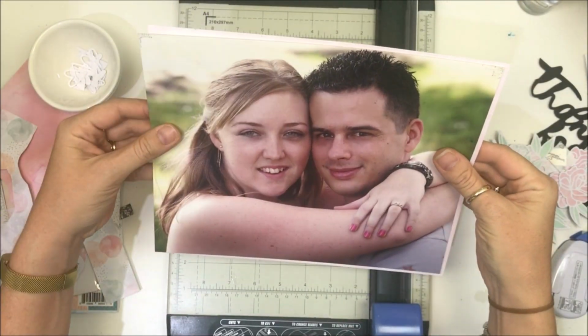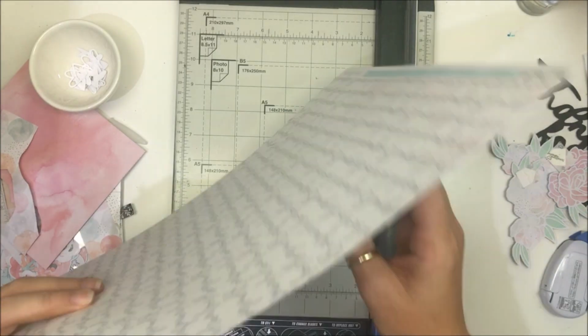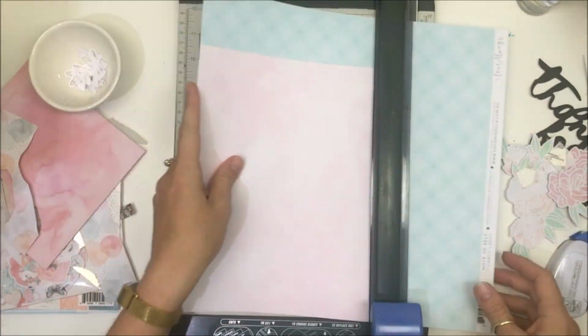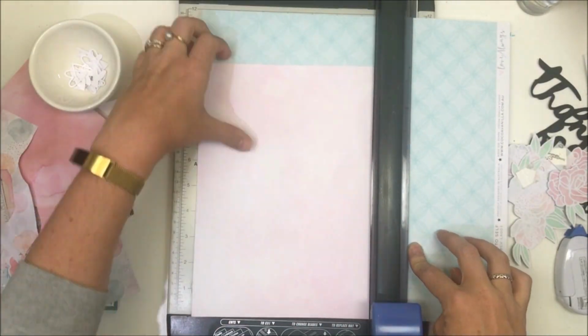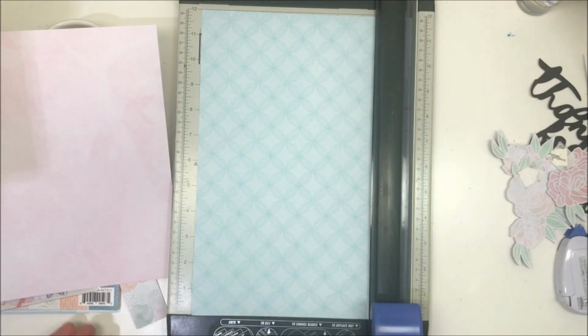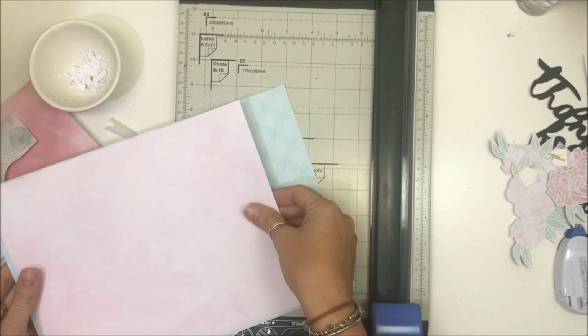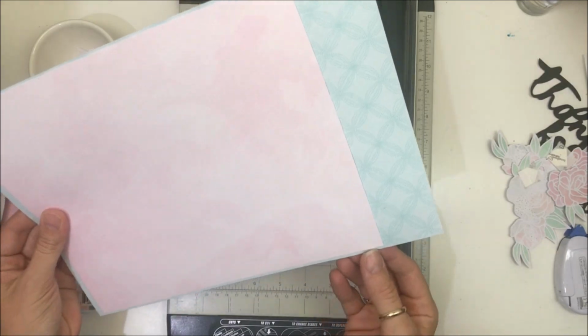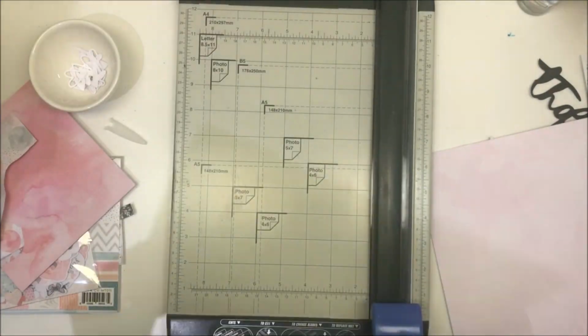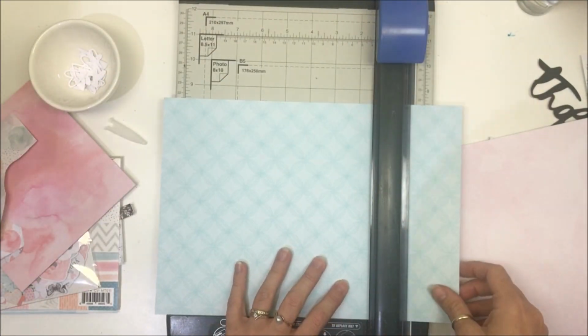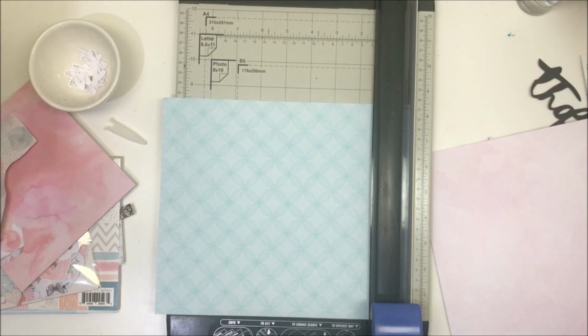I'm going to use 2 of the pattern papers from the, what is this collection? Love Always collection. I do have the names written down somewhere, so if you'd like to know, leave me a comment, I'll let you know. But I'm going to use the pink and the blue, and I'm going to offset them behind the photo.